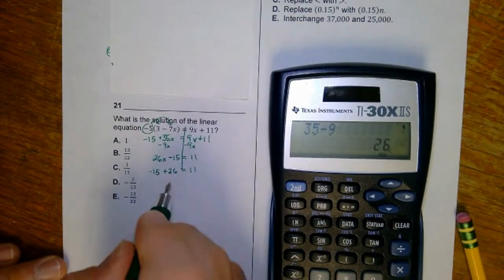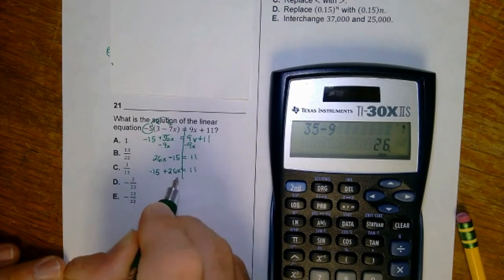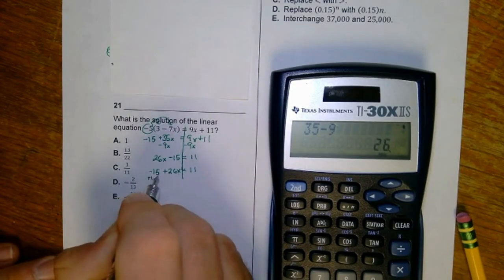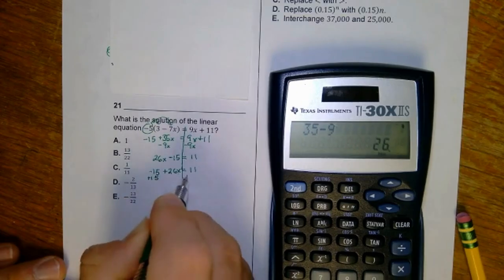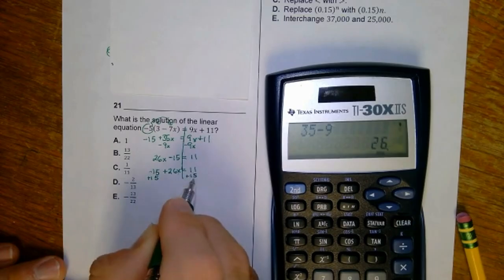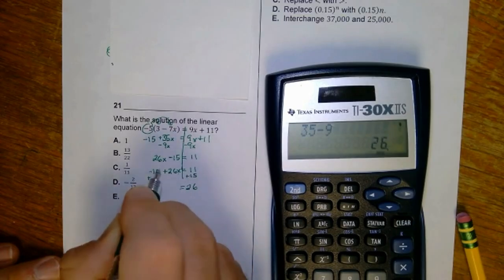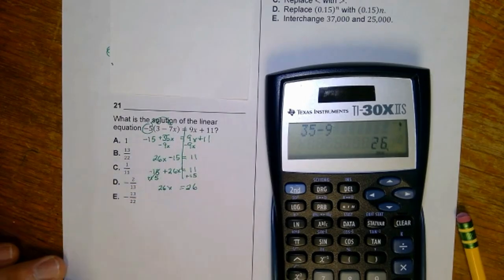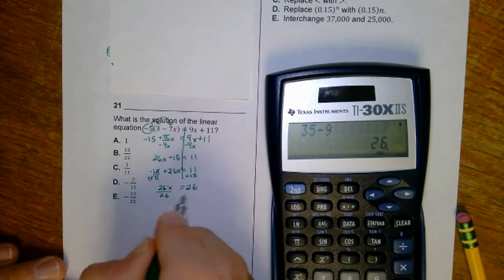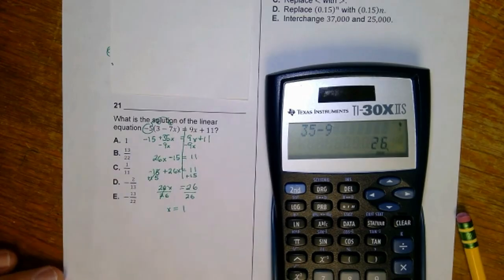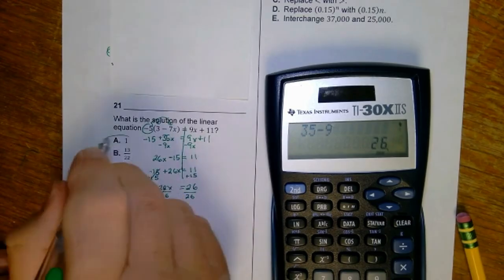Okay, so if I solve this, my goal is to get the letter x all by itself. So I'm going to what? Add 15. If I do that on this side, I have to do that on this side. Notice that this is a two-step. 11 plus 15 is going to be 26. That goes away. And now how do I get rid of something being multiplied? Divide. Okay, we didn't get a fraction. We actually got the number 1. So again, instincts are right here.